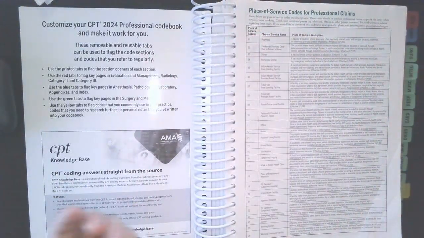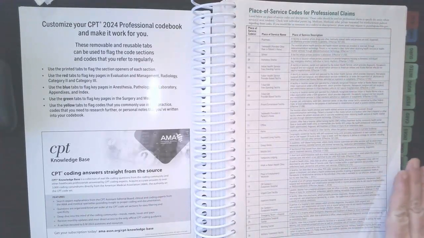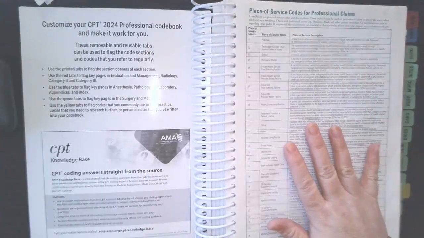And it's kind of like coding, not coding, right? It is kind of a billing thing. The list of place of service codes is published by CMS, which is Medicare, every year. They reprint it at the beginning of the CPT code book, again, just for quick reference. You're not going to find this in any other code book. It's just right here, again, for reference.